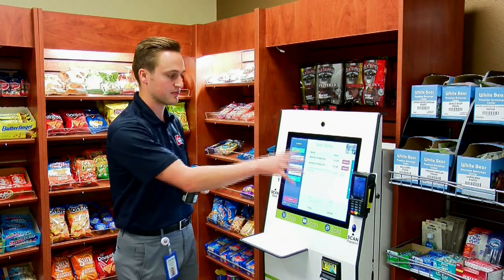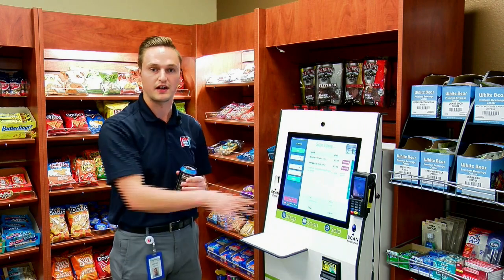As I referenced earlier, all promotions are highlighted or showcased through the kiosk, so that is how we communicate with you all.